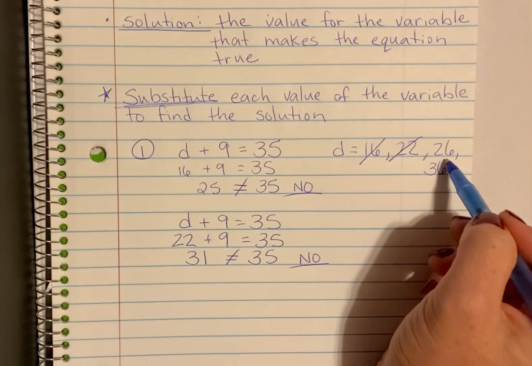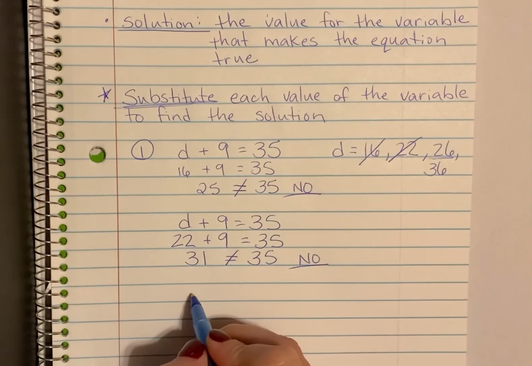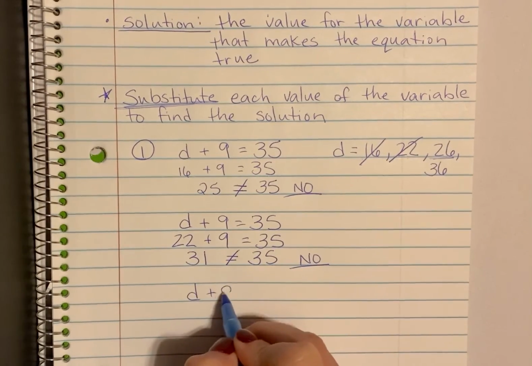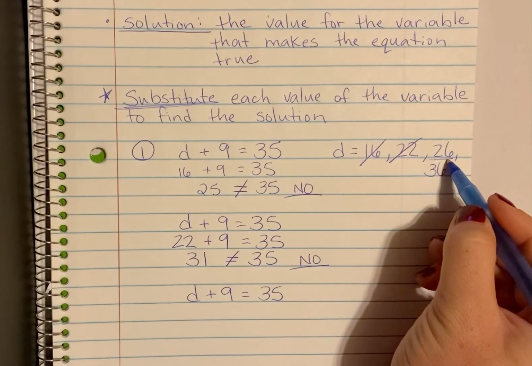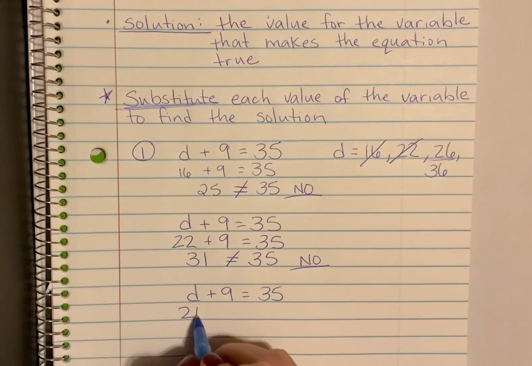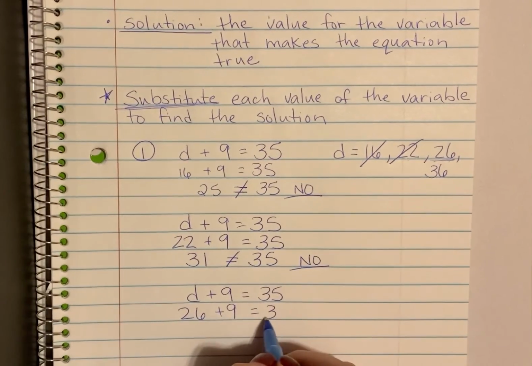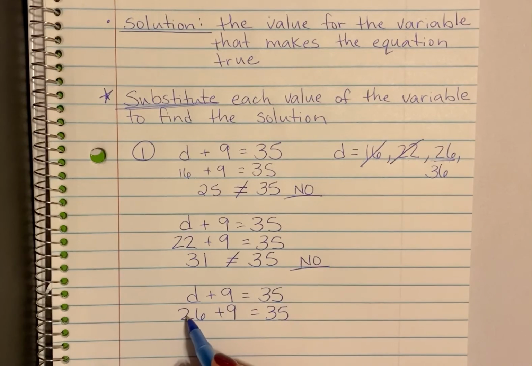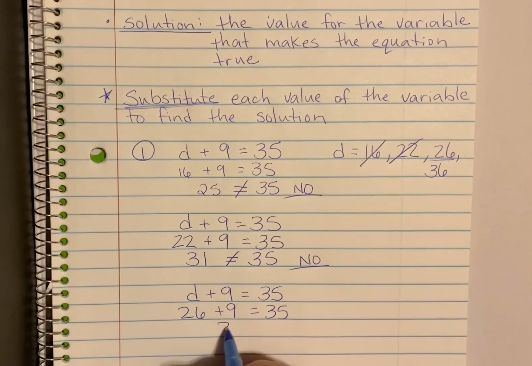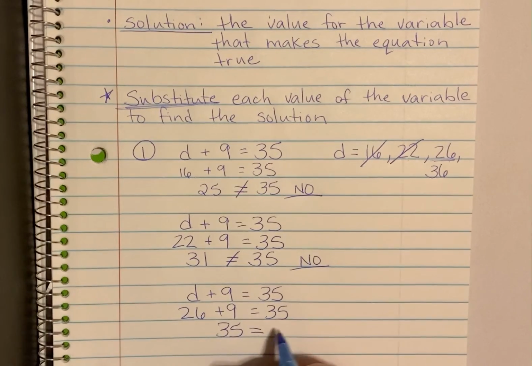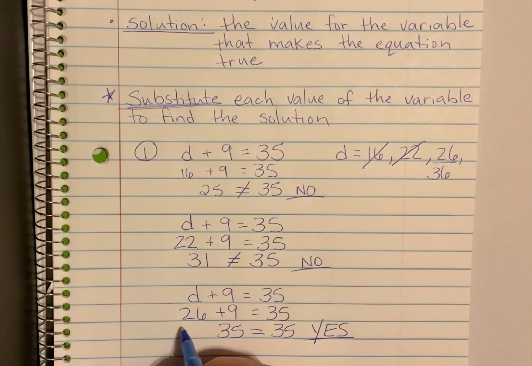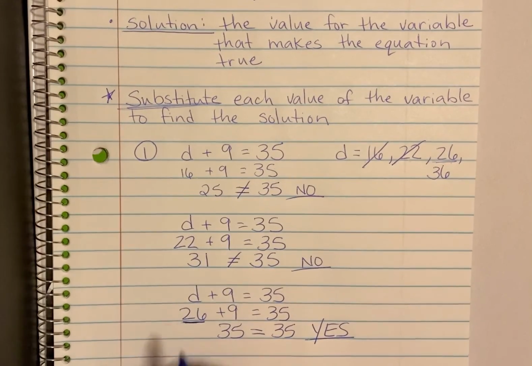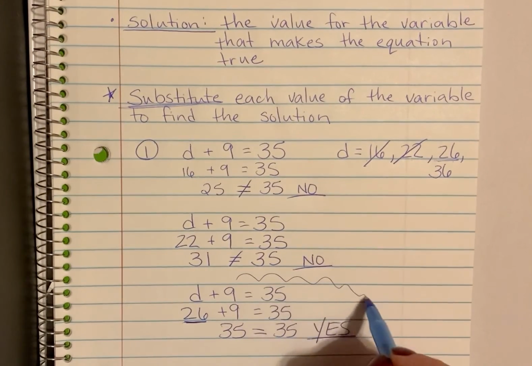Moving on to the next value for D, 26. Rewrite my equation. D plus 9 is 35. I'm going to substitute the value for D, 26, plus 9 is 35. I'm going to add 26 and 9 and get 35 is equal to 35. So yes, this is a solution to this equation. 26 is a solution for this equation.